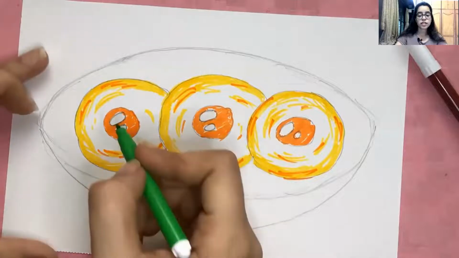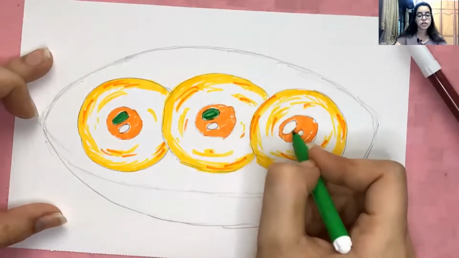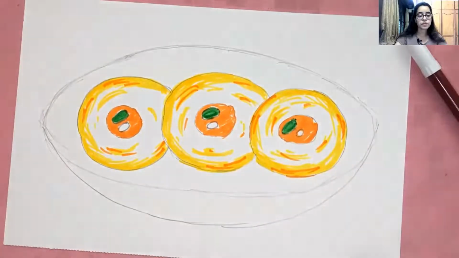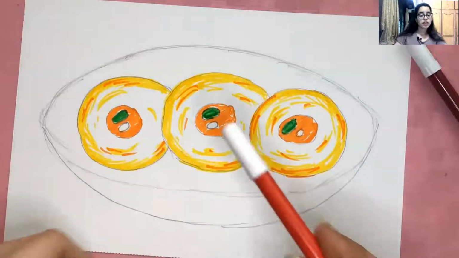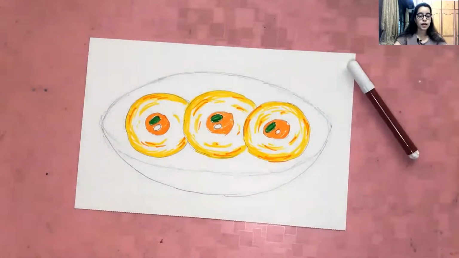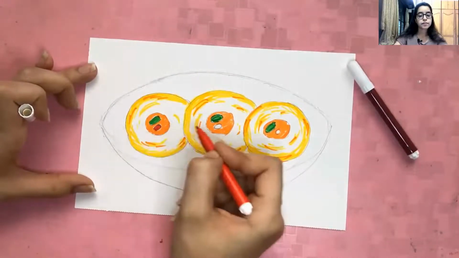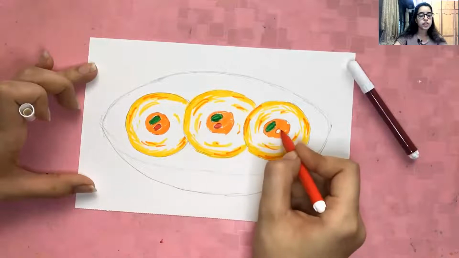Let's move next. And I'm going to add this green to the first oval. And then with the next one, the next oval, I'm going to use this red. Just coloring inside this tiny circle.